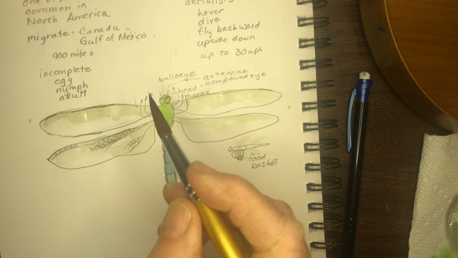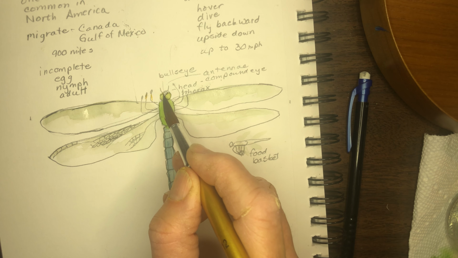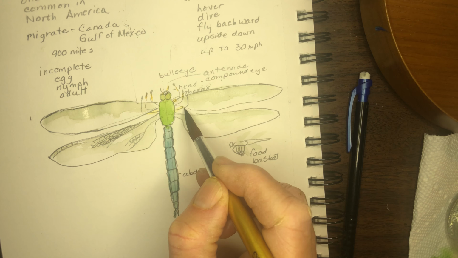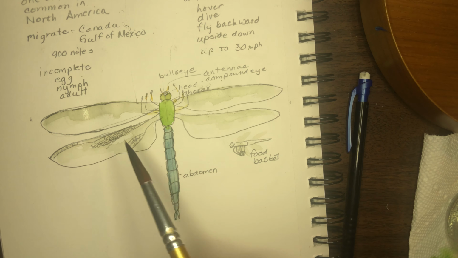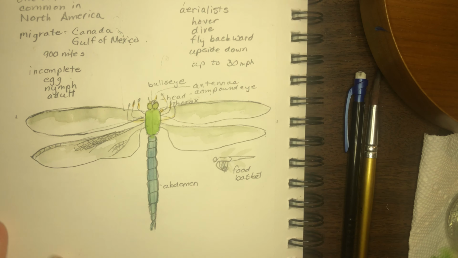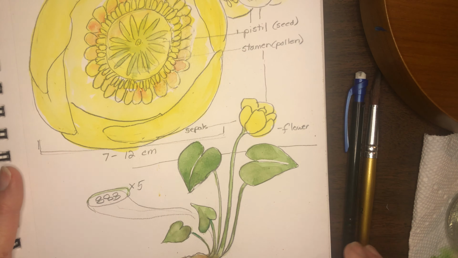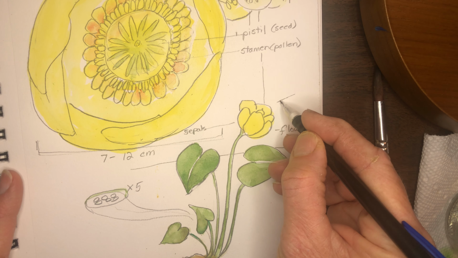You could paint the legs if you want, paint around that bullseye, the antenna, and you could also draw some dragonflies around your pond lily, because this is the kind of environment that they inhabit.